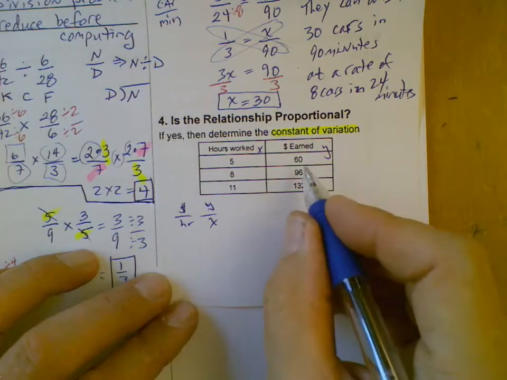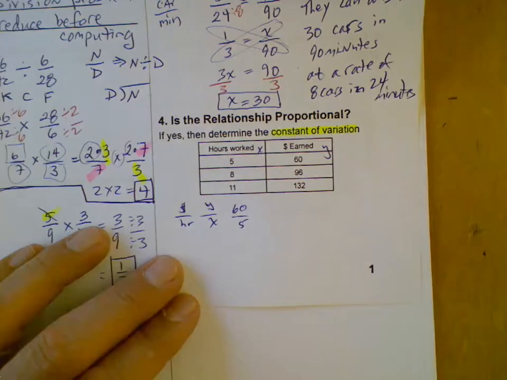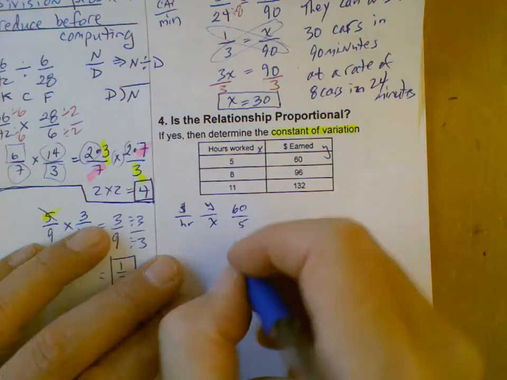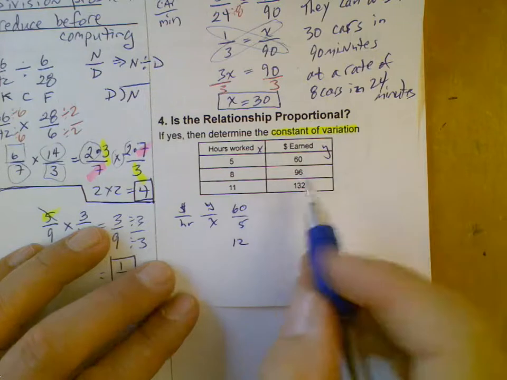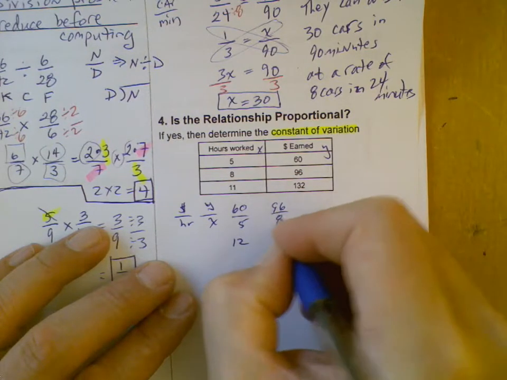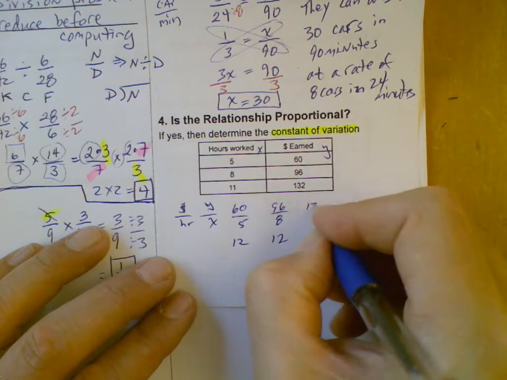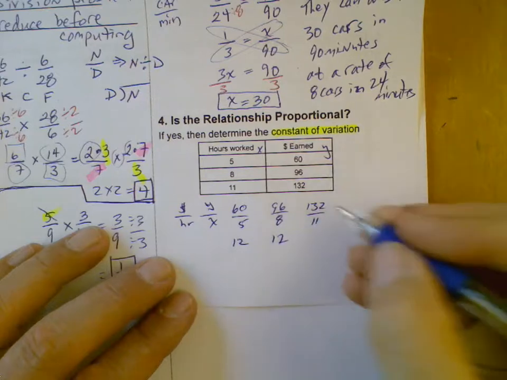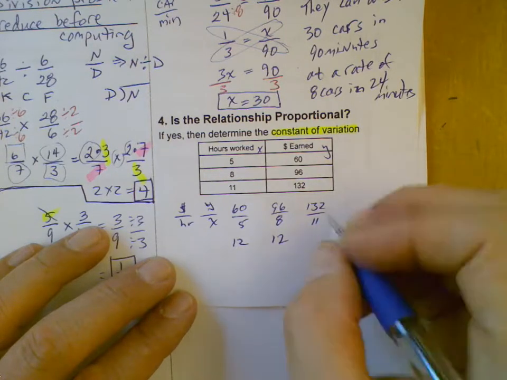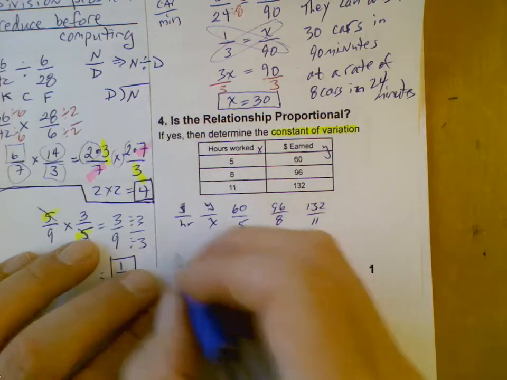So in the first one, I'm going to have 60 over 5. 60 over 5 is 12. And then I have 96 over 8. I have to check that. 96 divided by 8. Well, 8 times 12 is 96, so this is 12. And I have 132 over 11. 132 divided by 11 is 12, or 12 times 11 is 132. So the ratio is the same.